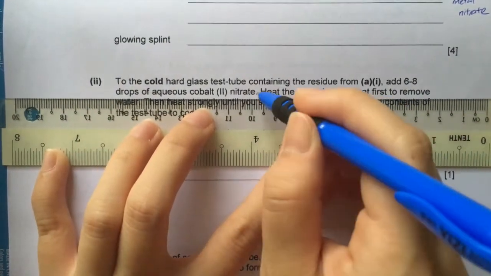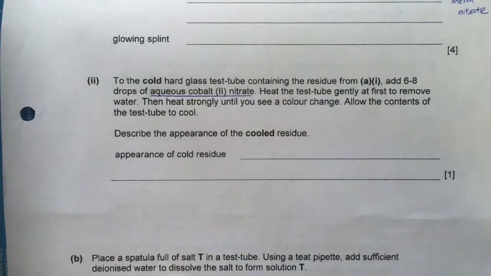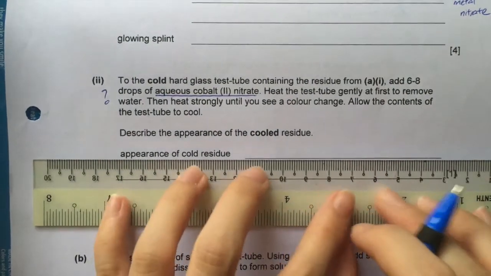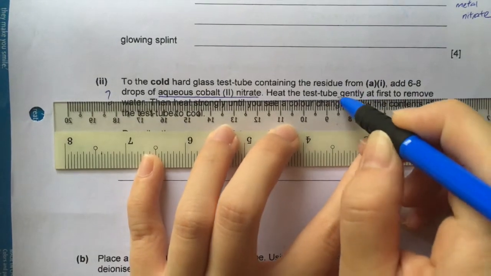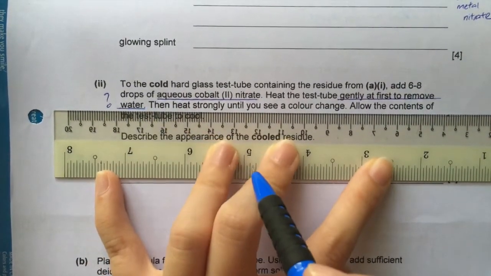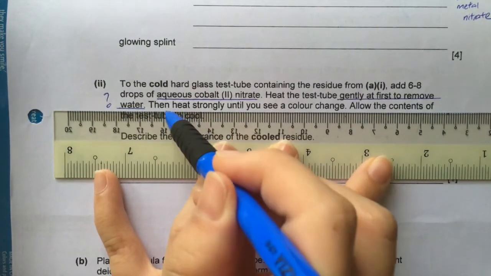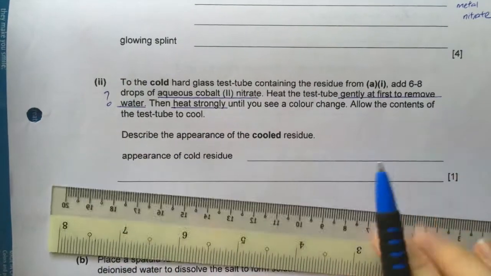Okay, for part 2, it says to the residue from part 1, which could be a metal oxide, to add this substance, aqueous cobalt(II) nitrate. Nothing about this is found in the notes, so you just put a question mark. It says to heat gently to remove water and to heat strongly. So it could be some decomposition where there could be a color change.